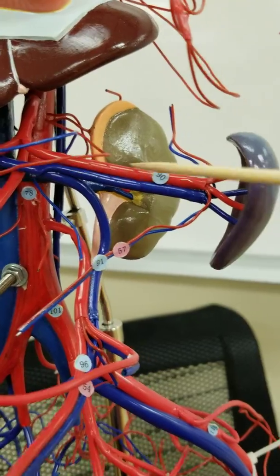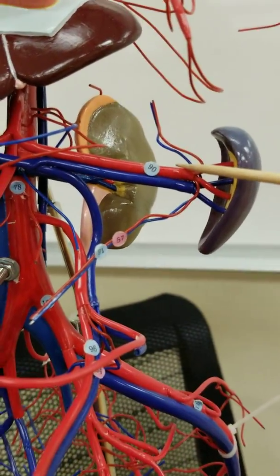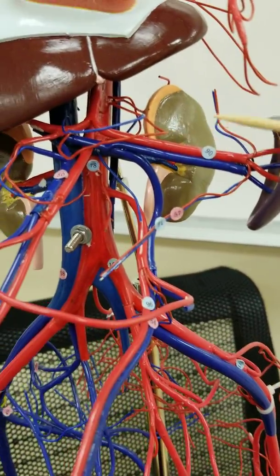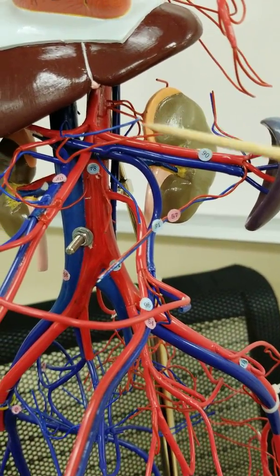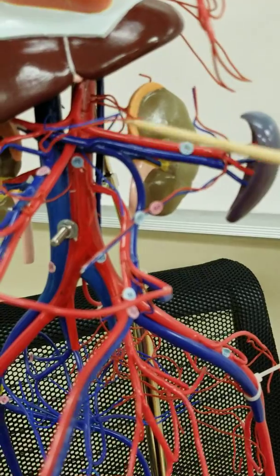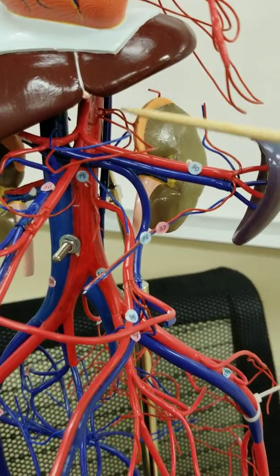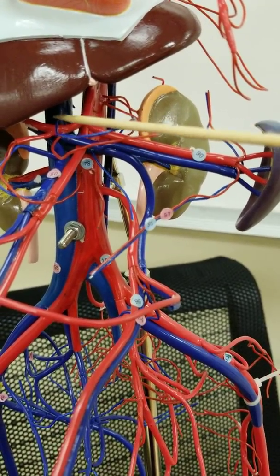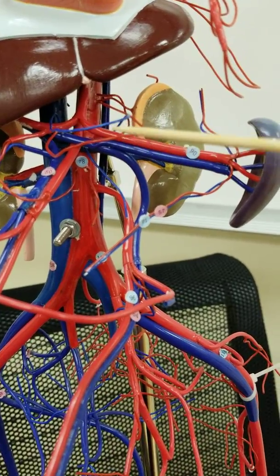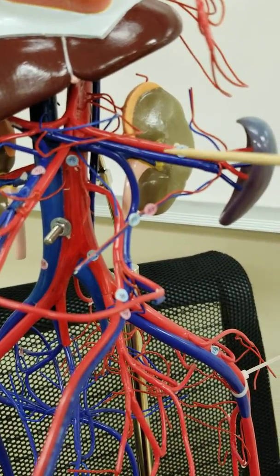One of them we can follow. It goes out to this organ, which is the spleen. So this would be my splenic artery. And then this very thin wire right here is going around the stomach. And so that one is called the gastric artery. So your celiac trunk splits into common hepatic artery, gastric artery, and splenic artery.